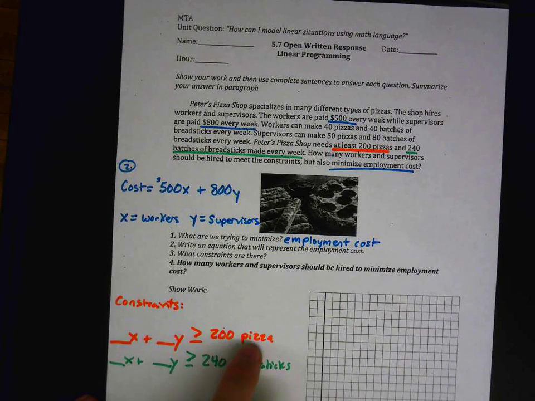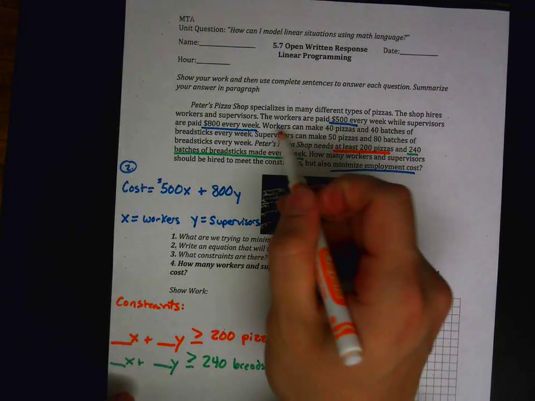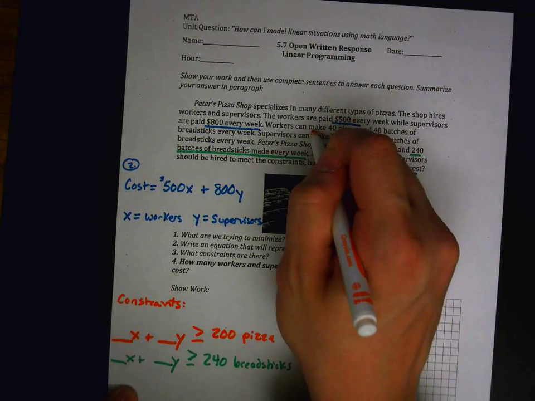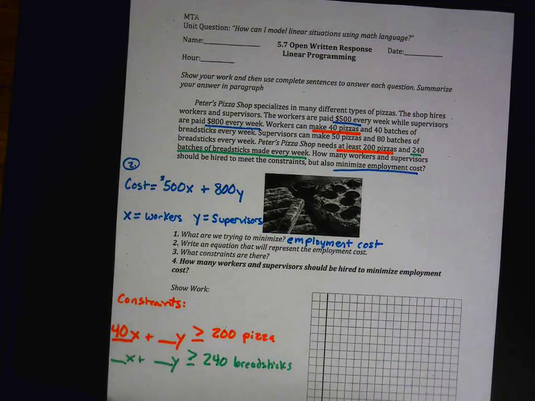So we need at least 200 pizzas made. So the question is, how much pizza can a worker make in a week? Well, here's my information about workers. It looks like workers can make 40 pizzas. So we know that 40 pizzas per worker will go in this equation because workers can make 40.